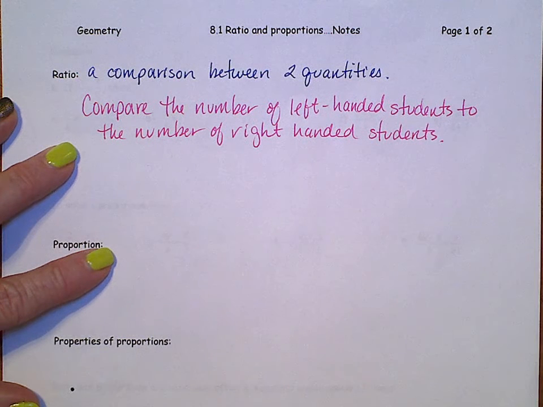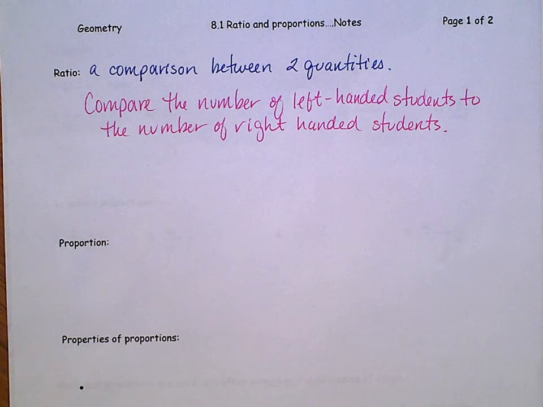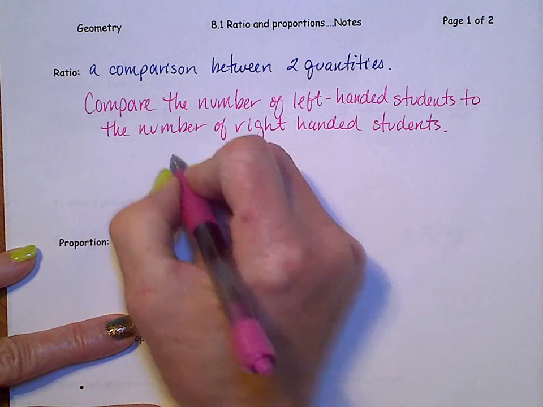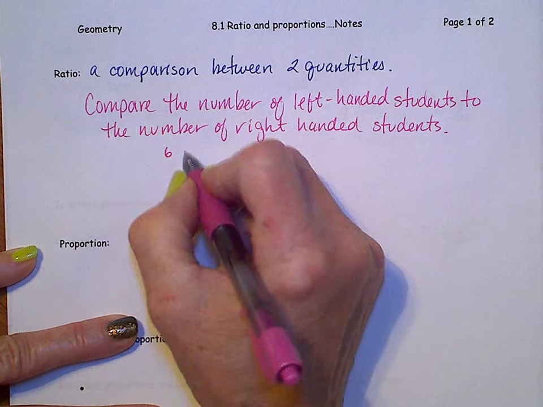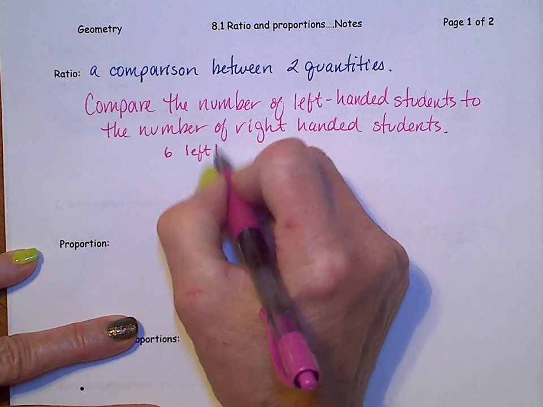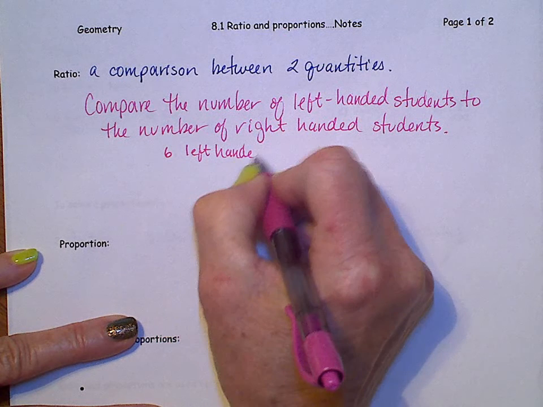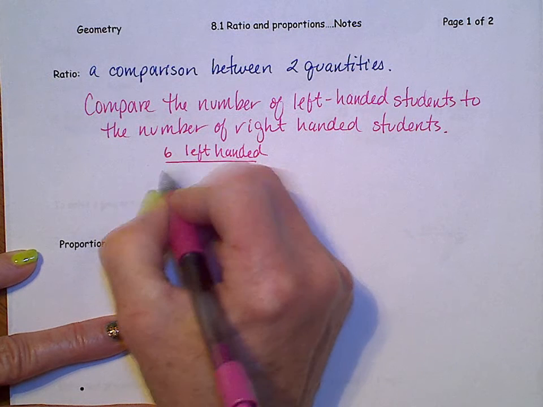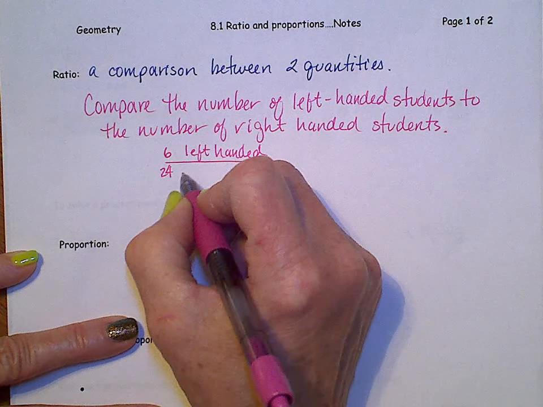All right, Mrs. Walker and I spoke this evening, and we believe that there are 6 left-handed students in the classroom, and there are a total of 30 students in the class. So if we have 6 lefties, 6 left-handed, compared to 30 total in the class, means there are 24 right-handed.